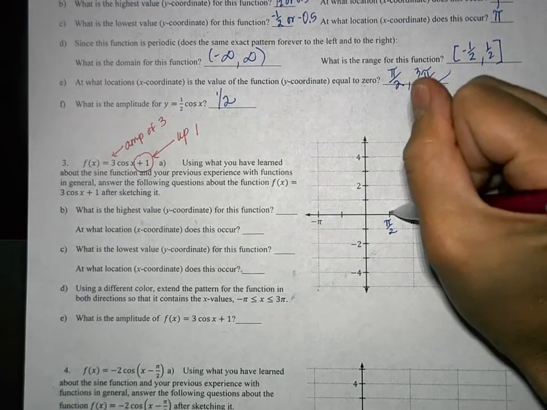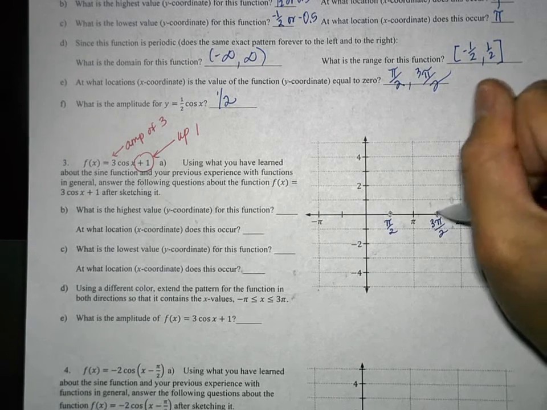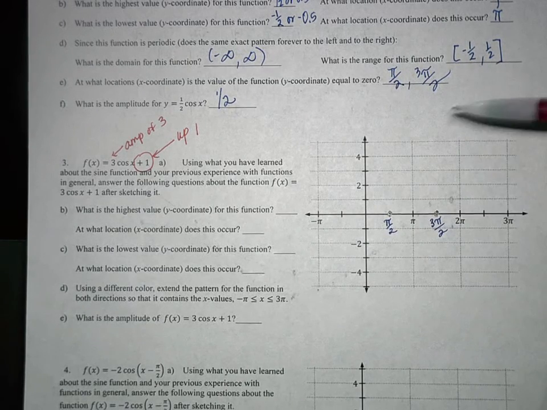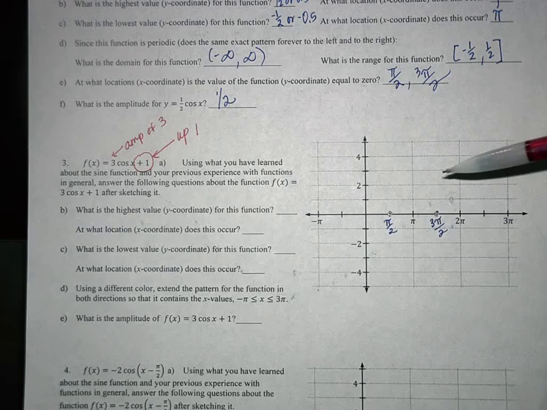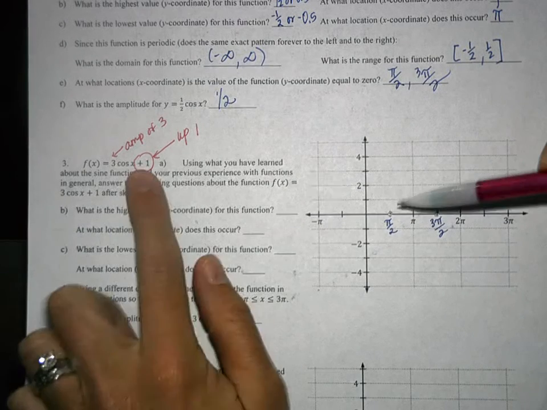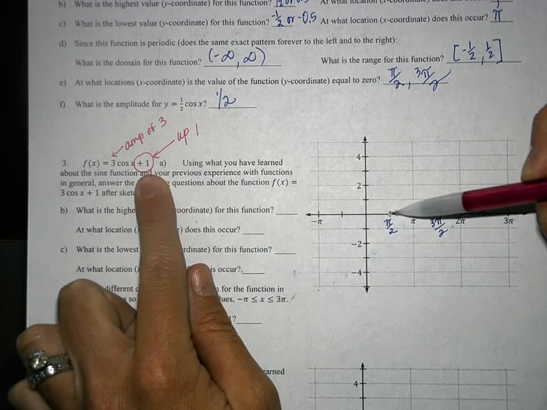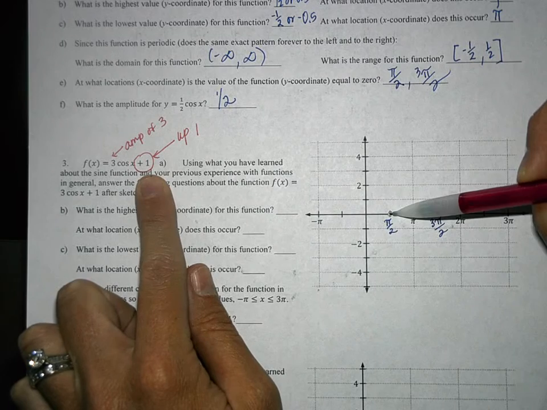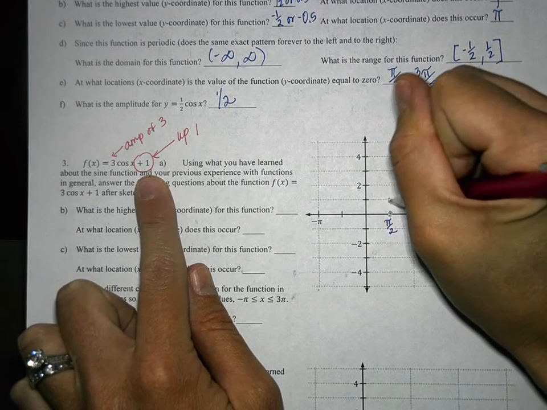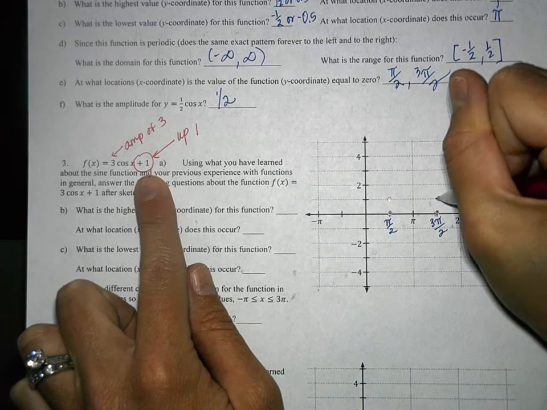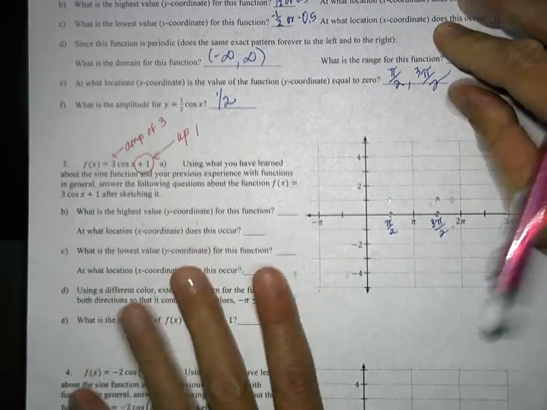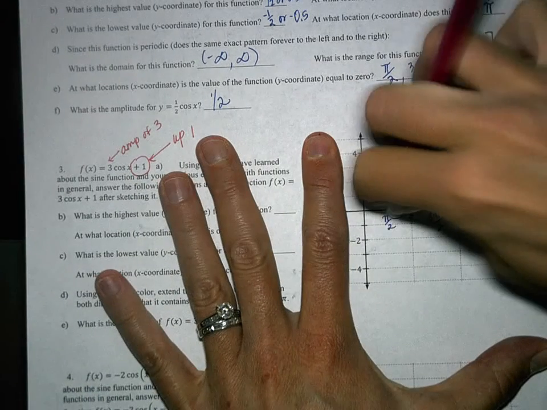Okay, so I like to put points here to remind myself what to do, and then I can go back and erase them. And so the only thing I have to change in terms of my zeros is I have to take each of these and do what? So up 1, this is my new 0, and up 1, that is my new 0. Okay, so I'm going to go back and erase these.